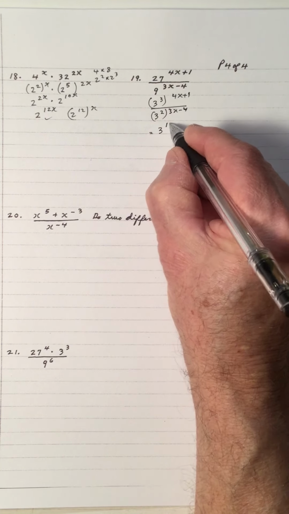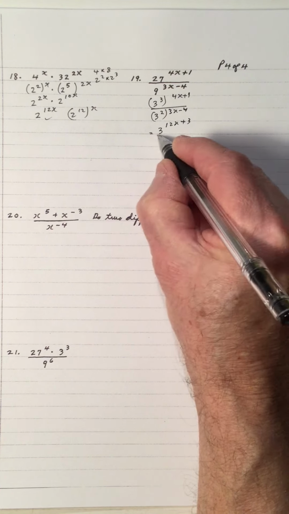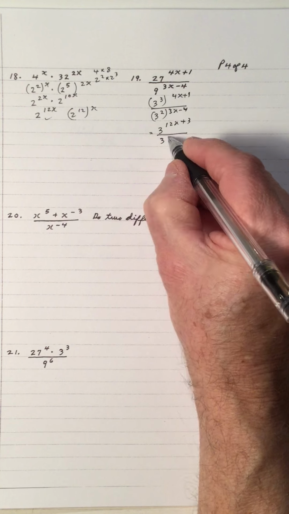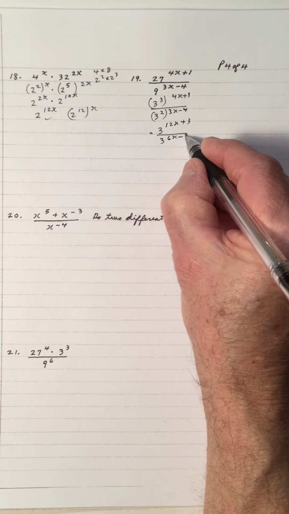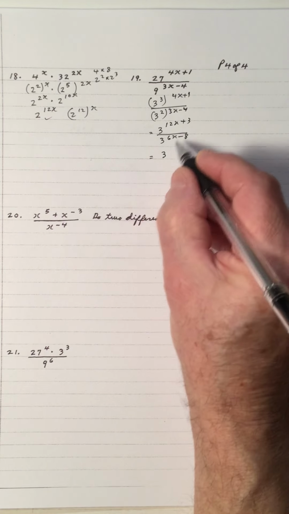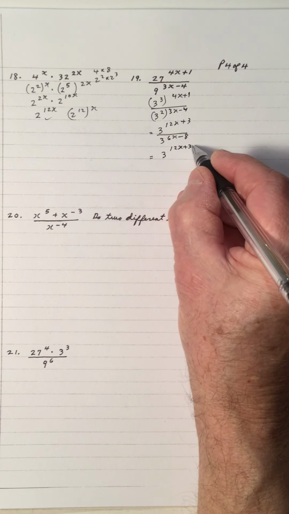3 times 4x is 12x. 3 times 1 is 3. And power of a power, 2 times 3x is 6x. 2 times negative 4 is negative 8. And notice we have the same bases. And when we do, we subtract the exponents. So that's 12x plus 3.